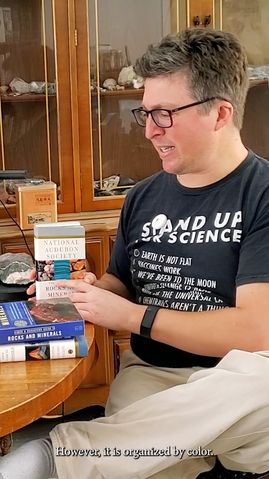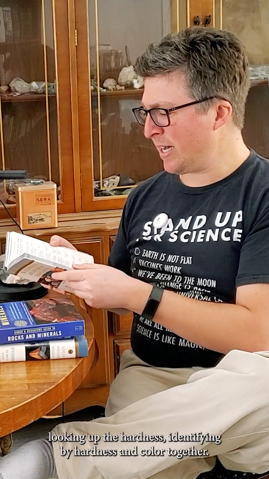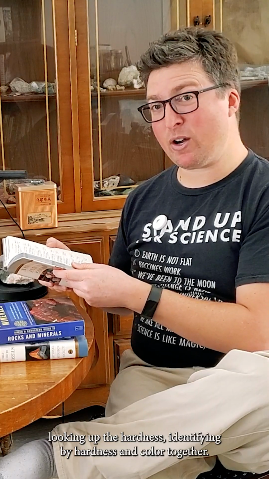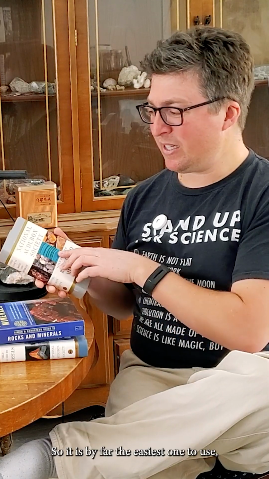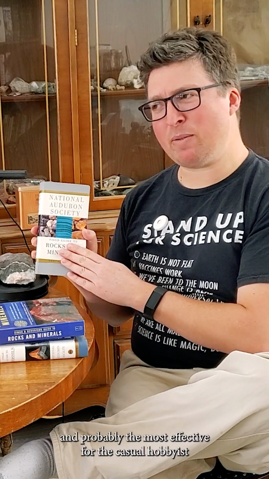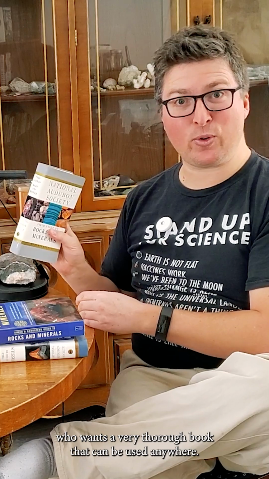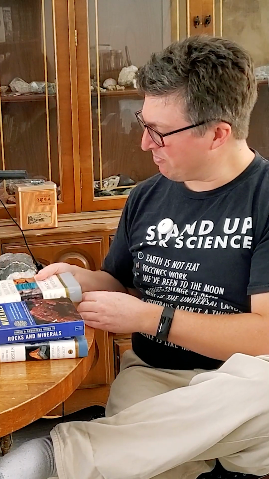However, it is organized by color. It has a chart for looking up the hardness, identifying by hardness and color together. So it is by far the easiest one to use and probably the most effective for the casual hobbyist who wants a very thorough book that can be used anywhere.